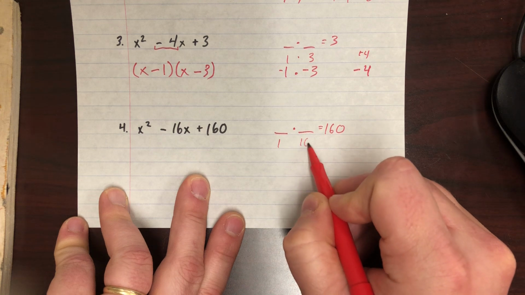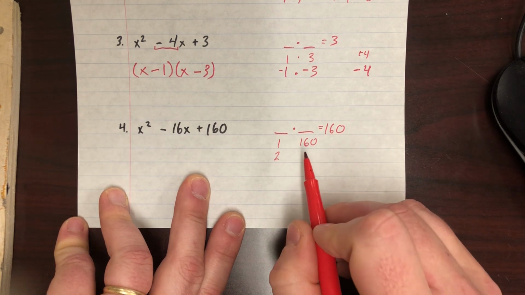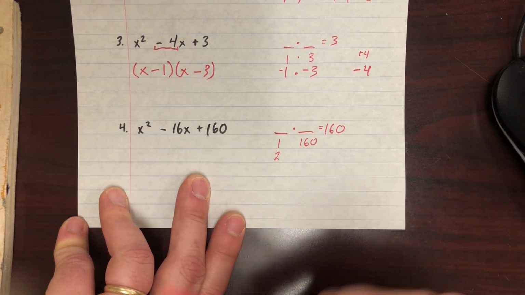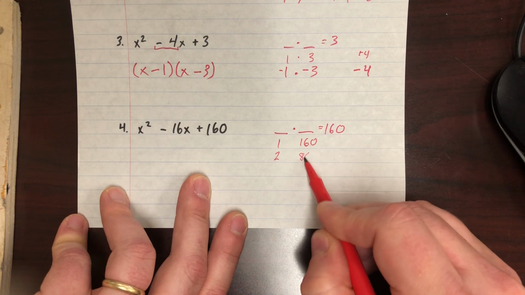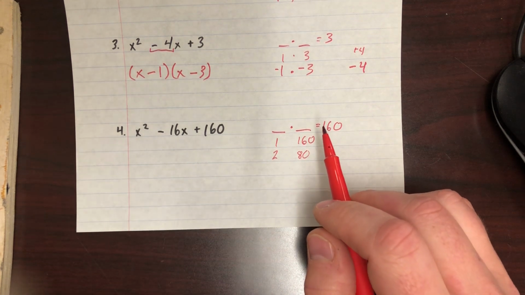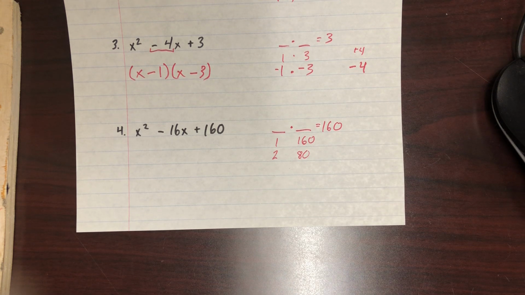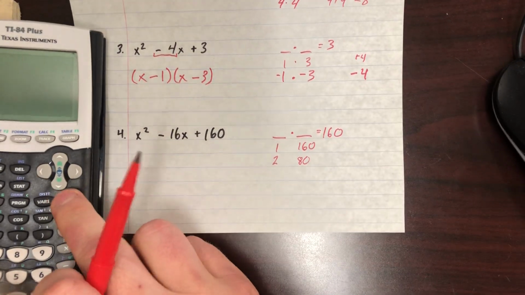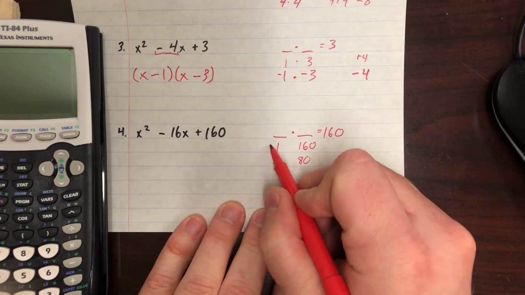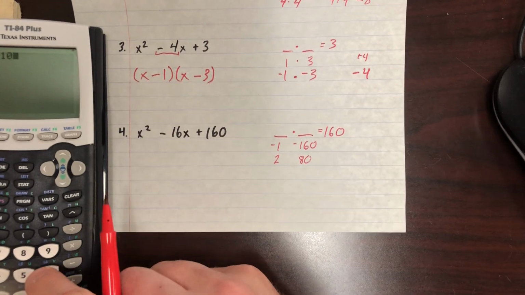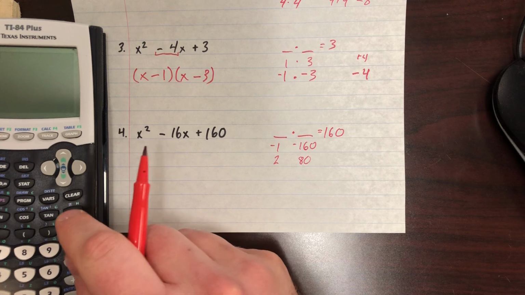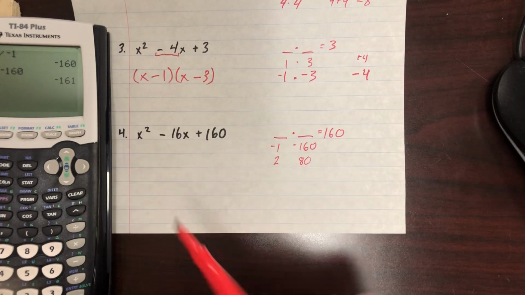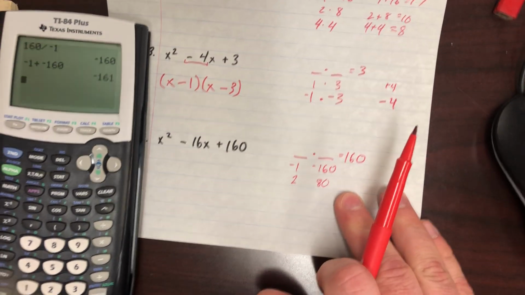Let's see, 160. I already see it. You don't need to do all the checks if you already see it. Let's pretend you don't see it. And if you want to be extra efficient, you can go through them. Oh wait, we're doing negatives, right? -1 times -160. If I add them together, -161. That's not -16.